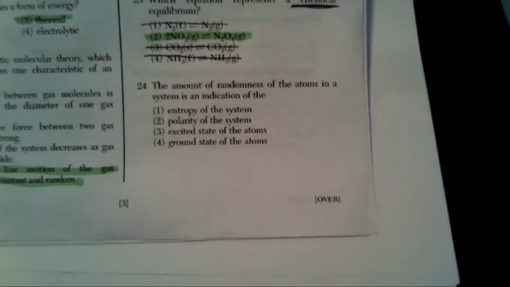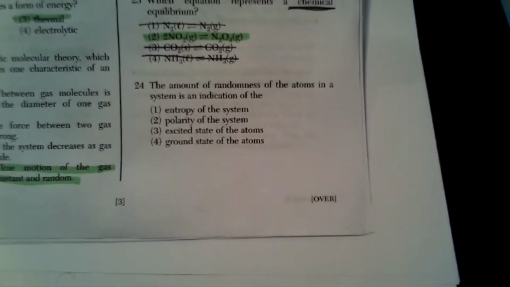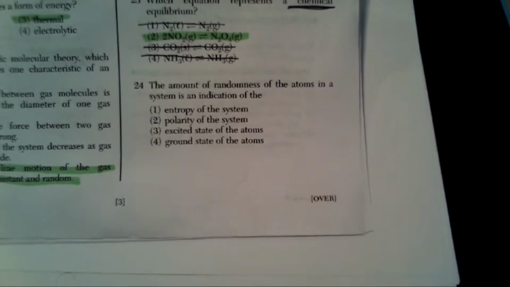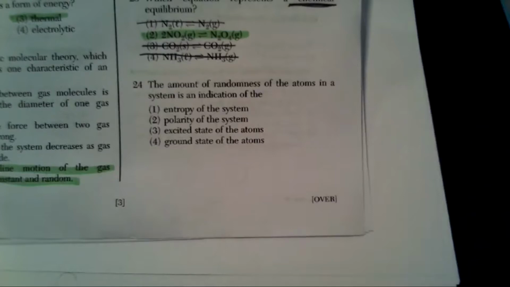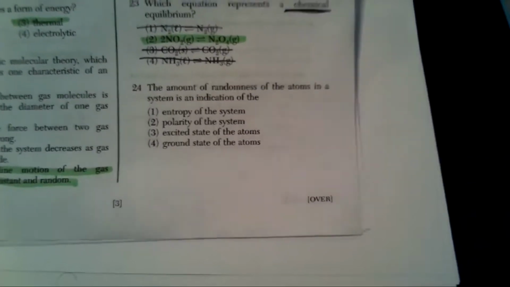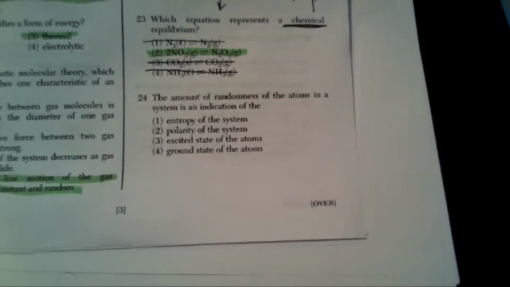Question 24. The amount of randomness of the atoms in a system is an indication of the. This is a vocabulary term. That is entropy, entropy of the system. Entropy is randomness or chaos.